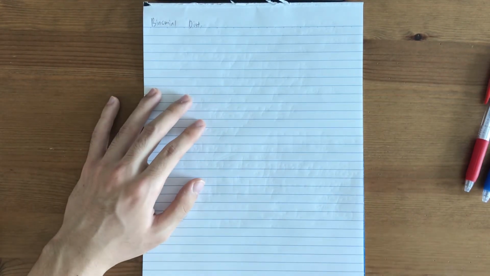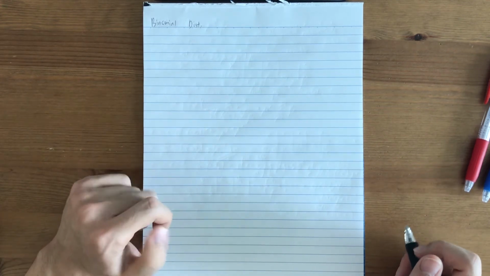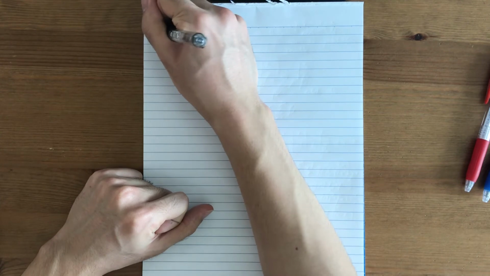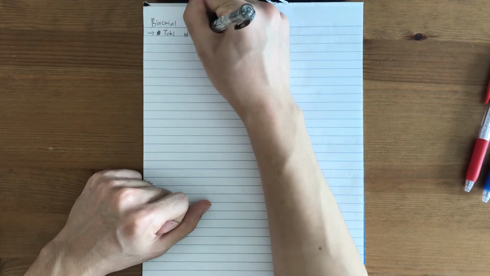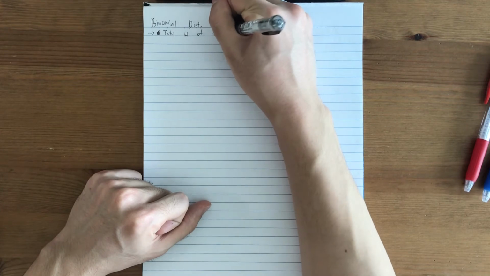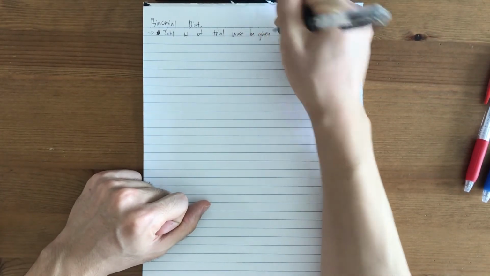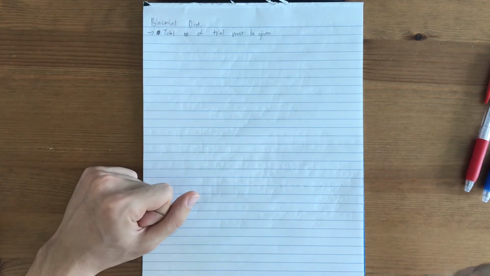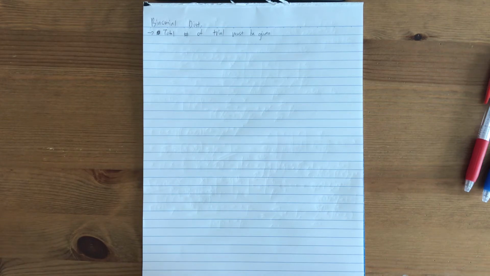For the binomial distribution, there are 3 conditions that you have to satisfy first in order to use it. The total number of trials must be given. That means you should know how many times you're trying the event, okay?